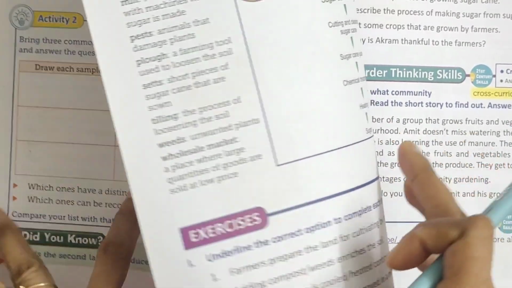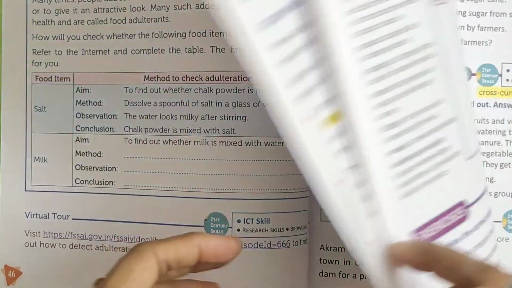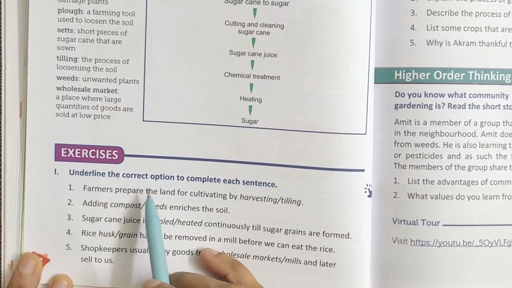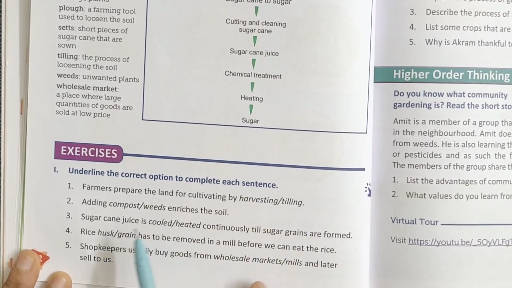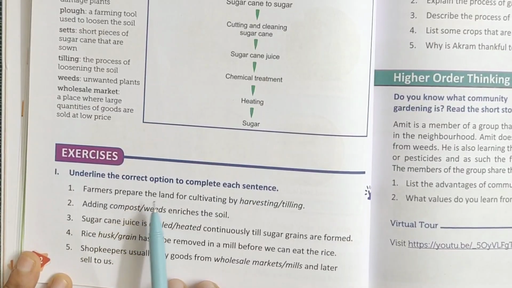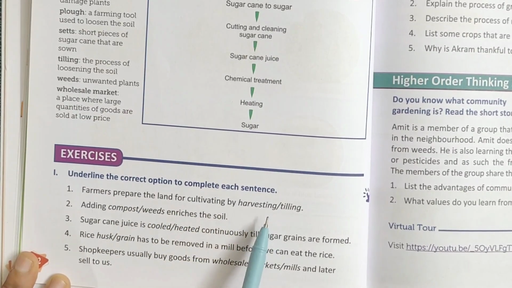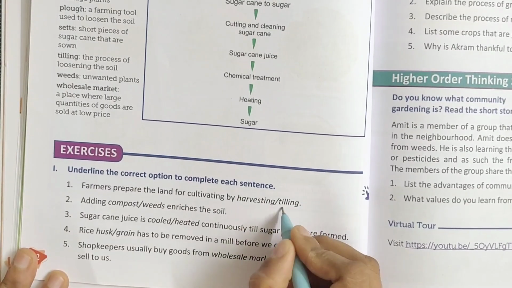Today we will see the book back exercise of the lesson. How does food reach us? Underline the correct option to complete each sentence. Farmers prepare the land for the cultivating by harvesting or tilling. Answer is tilling.